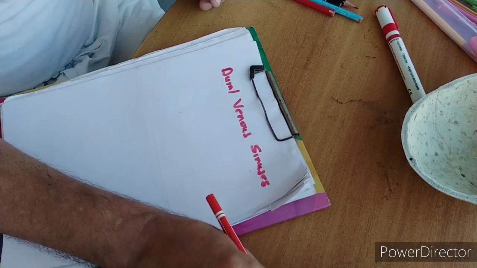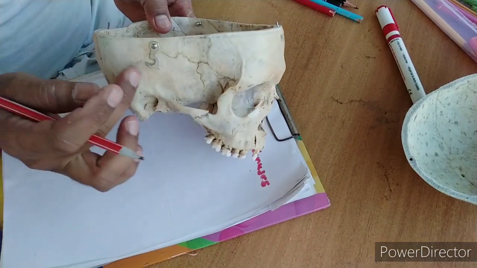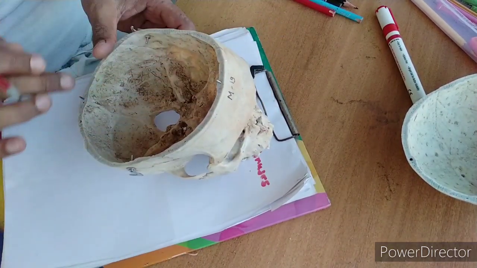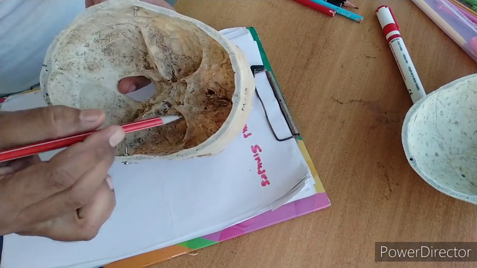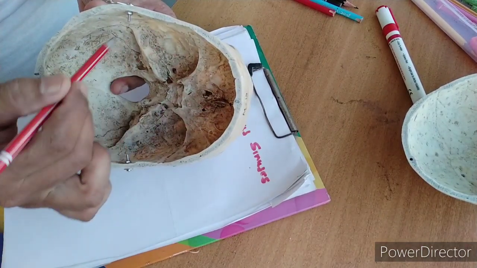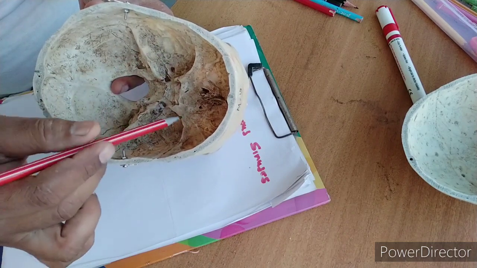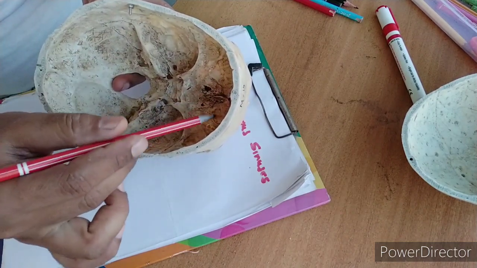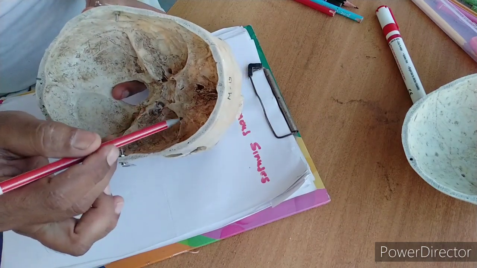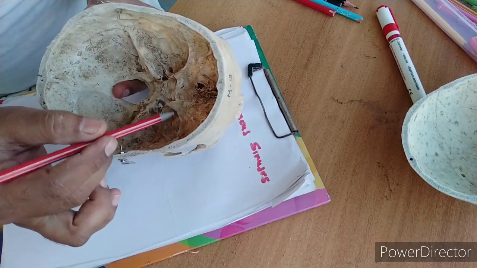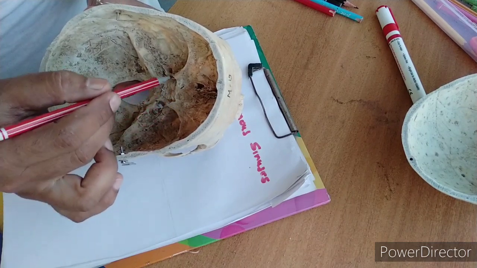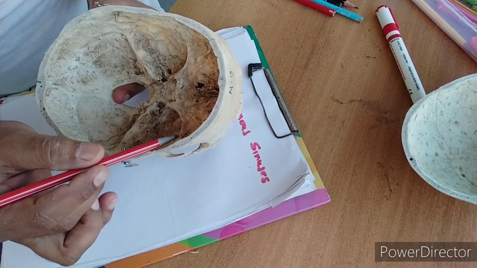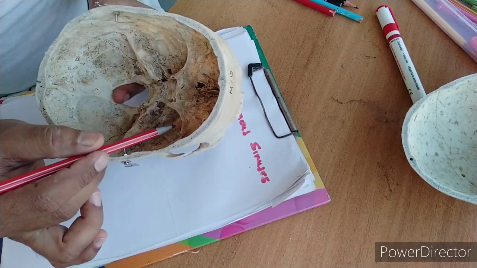First we will see here, every bone's outer side is covered by the periosteum, and the inner side in the cranial cavity has an endosteum. In the vertebral canal there is a separate endosteum, but in the cranial cavity there is no separate endosteum. In the brain, there are three meninges: dura mater, arachnoid mater, and pia mater, if you go from outside to inside.